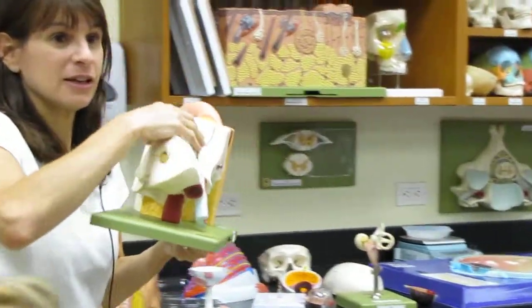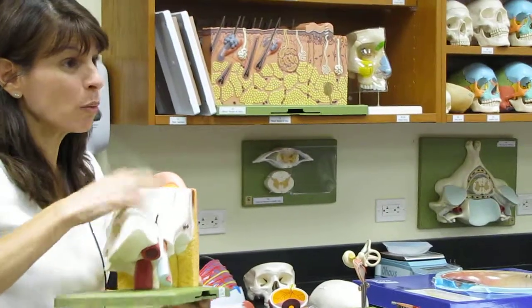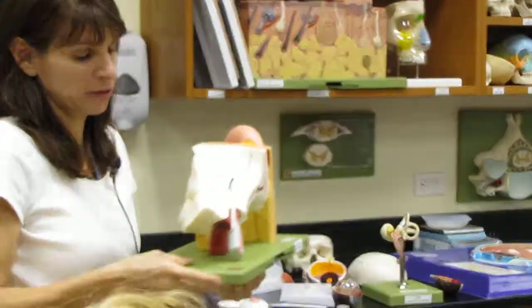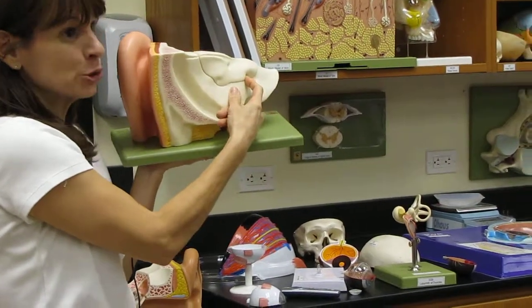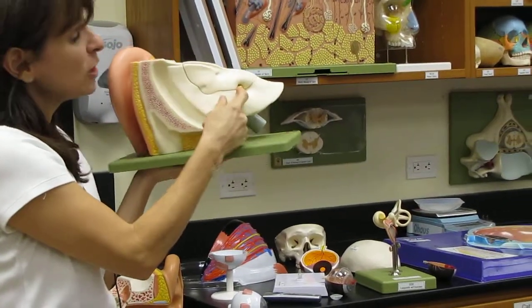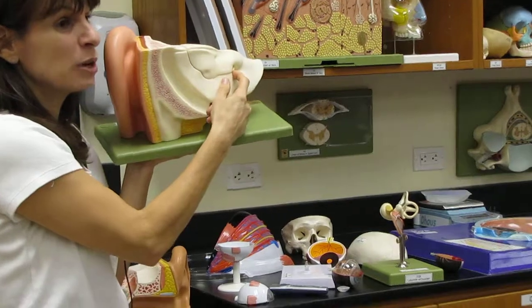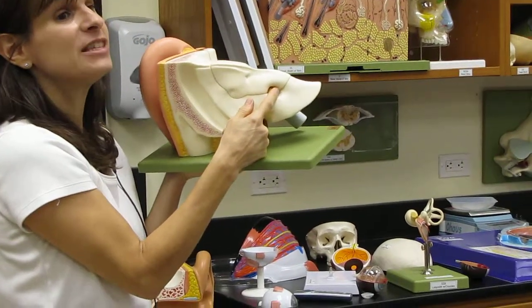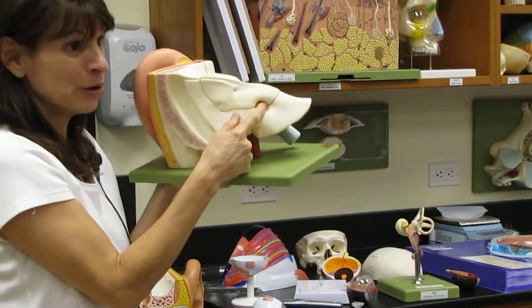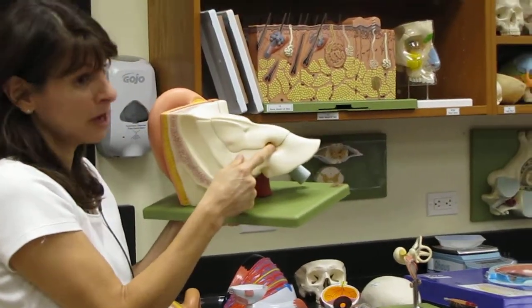Does everybody recognize right here? What's this? Petrous portion. So within the petrous portion, right here, can everybody see this structure? What's this? Internal acoustic meatus. What's going through it? What's that little yellow structure? The nerve. Which nerve? Vestibulocochlear nerve.